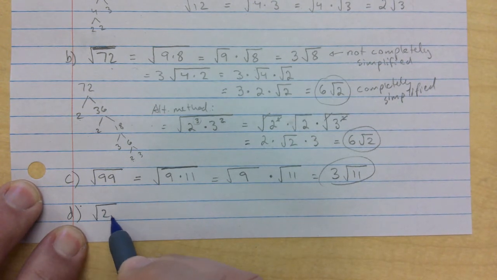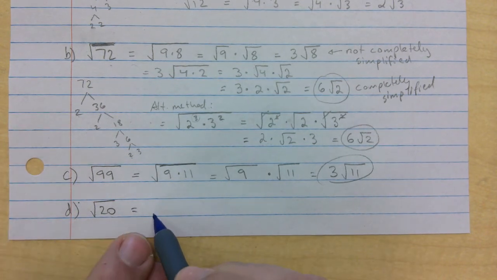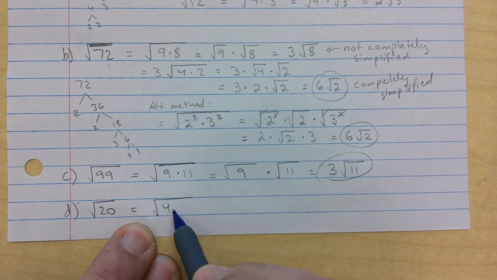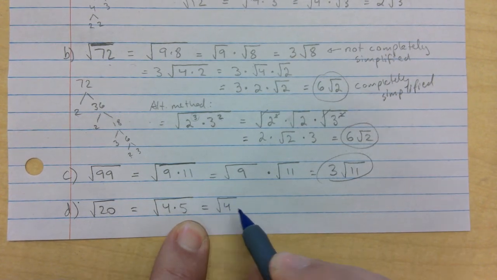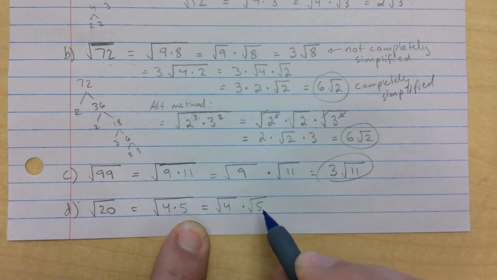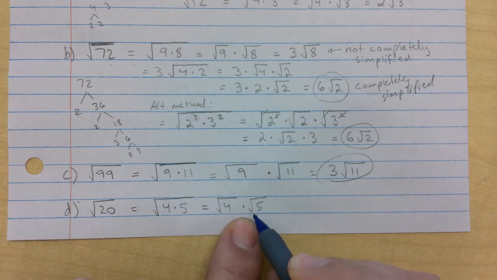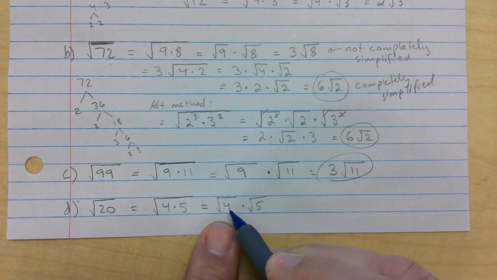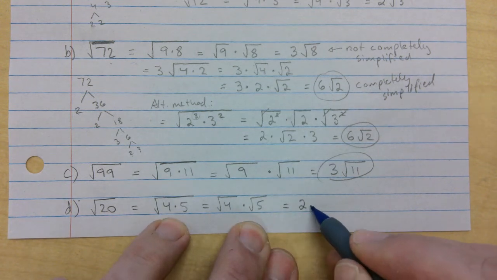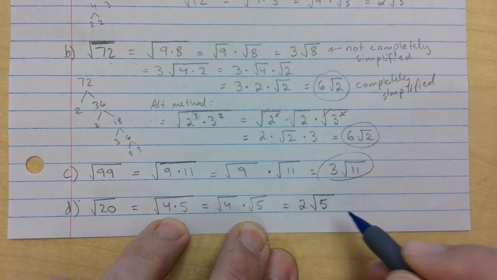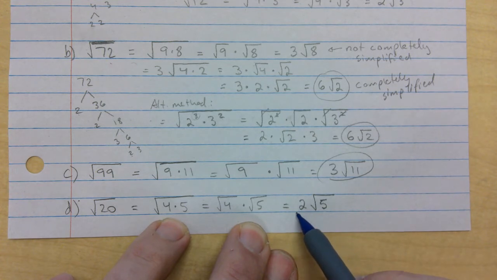D, square root of 20. And so I'm going to go square root of 4 times 5. Break that down into square root of 4 times square root of 5. 5 is also a prime number, so there's nothing you can do there anyways. 4 is a perfect square. We know that square root of 4 is just 2, and square root of 5 goes there. And there you have it.